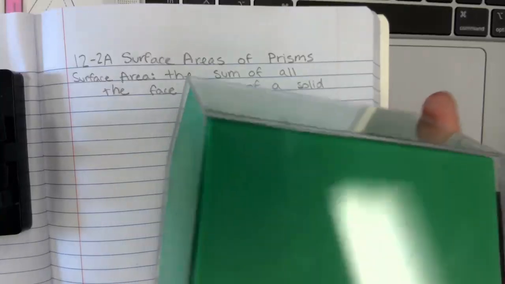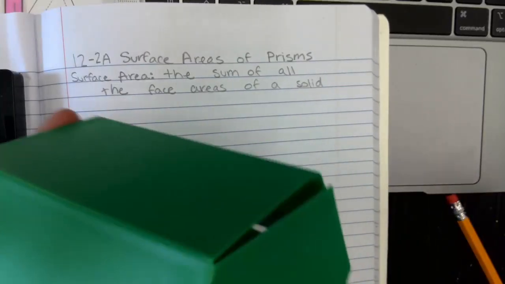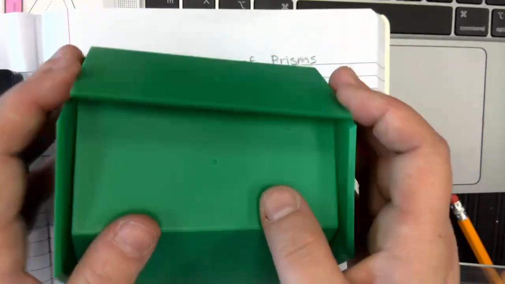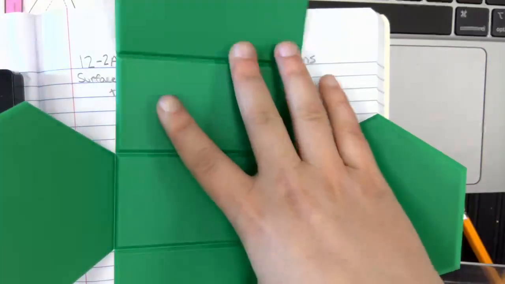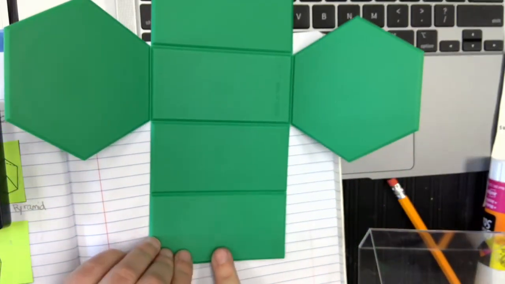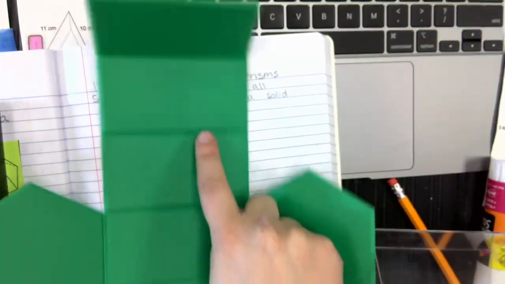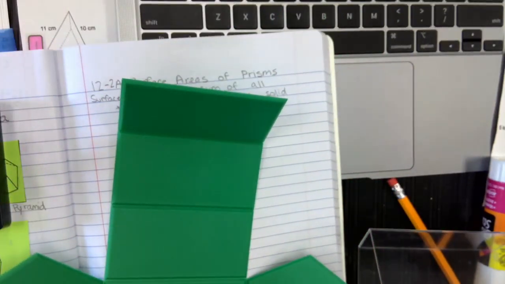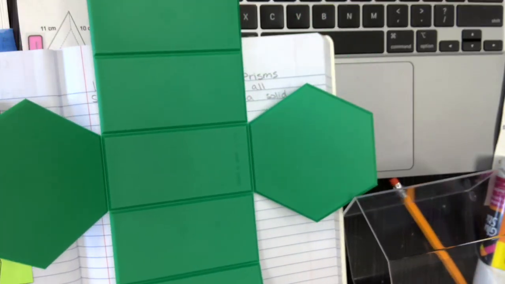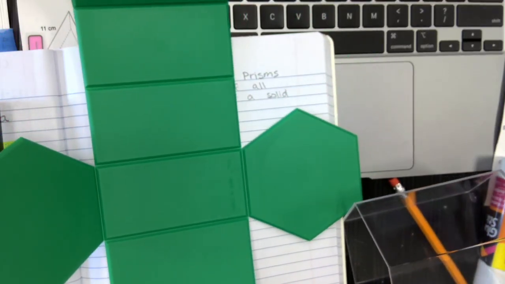But when I open that up, and some of you already opened yours up, we have what's called a net. And a net is when we take that shape and we unfold it and we see that it's all connected together. Okay, because I have a hexagon, how many rectangle sides are there ending up being? Yeah, because I'm covering them right now.